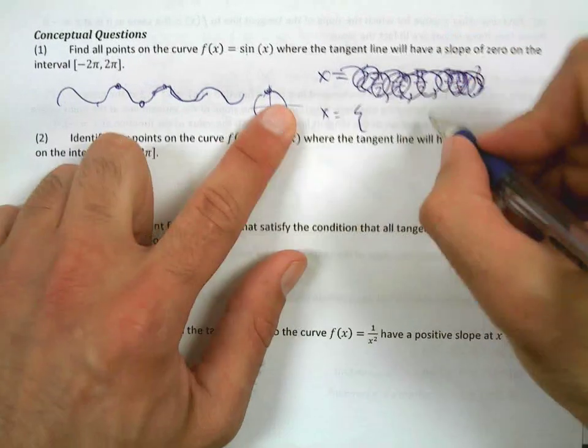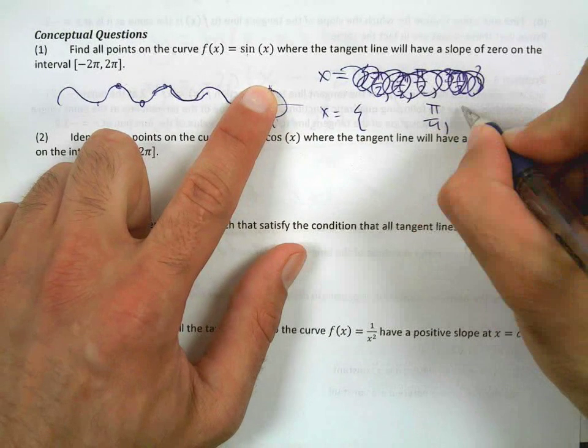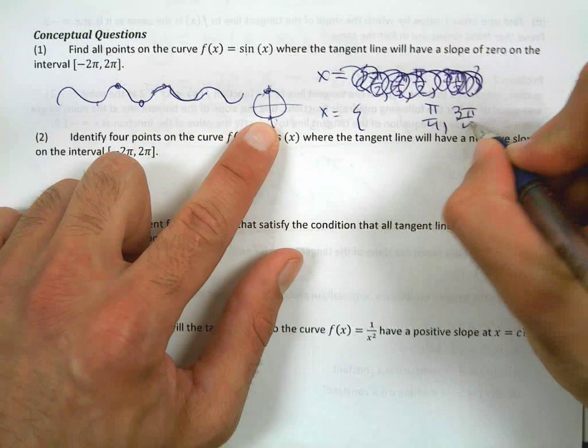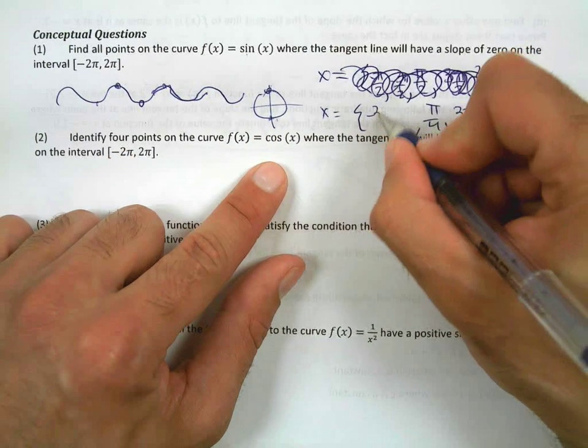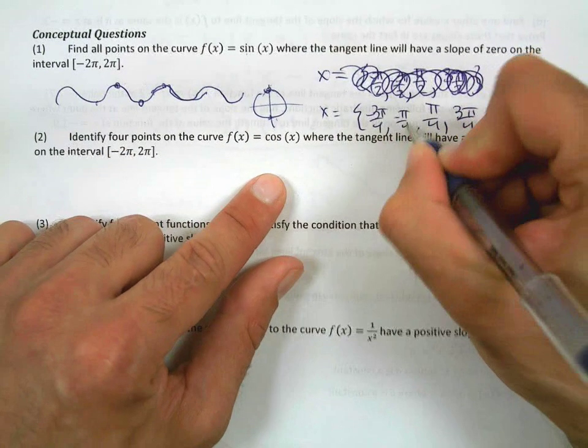So it would be at pi over 4, 3 pi over 4, negative 3 pi over 4, and negative pi over 4.